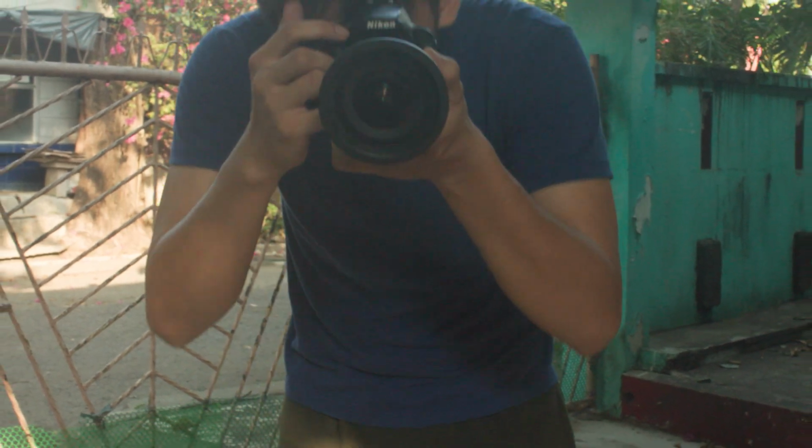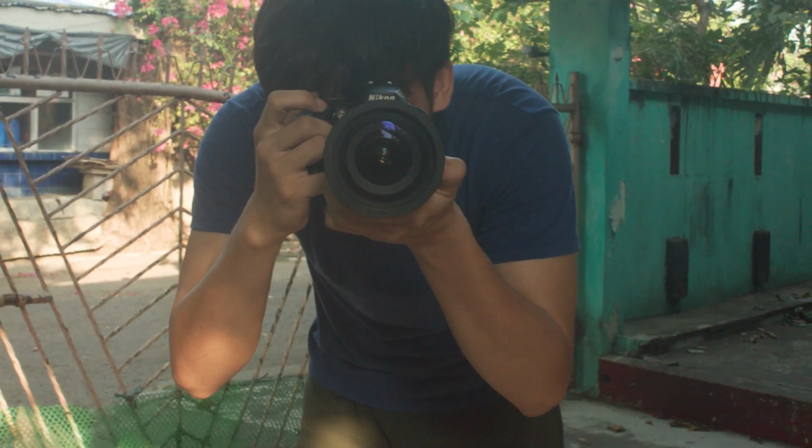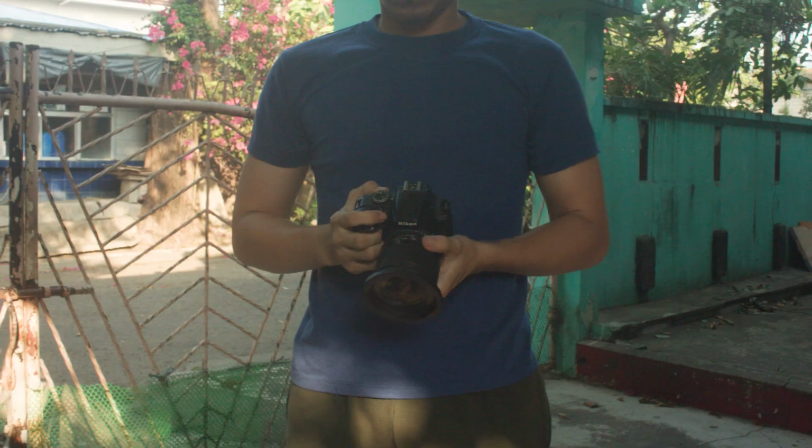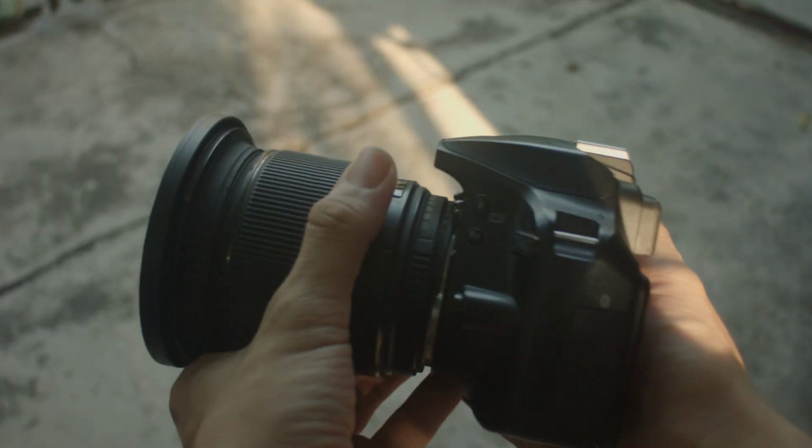Cameras are just tools for creating art, and it is up to a creative mind to manipulate its tools to make art pieces that will be remembered for a long time.